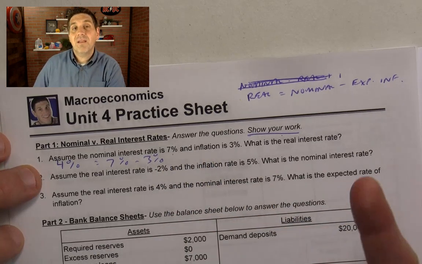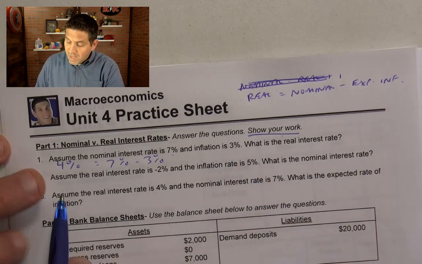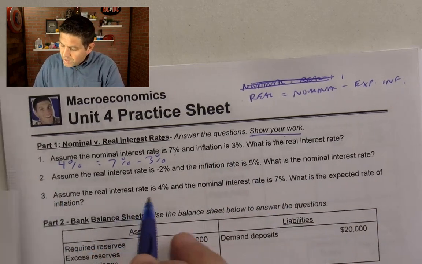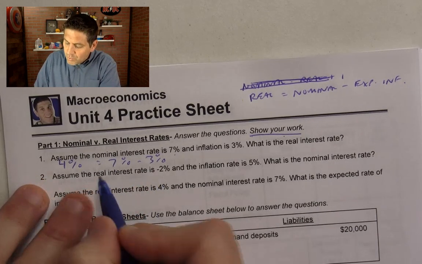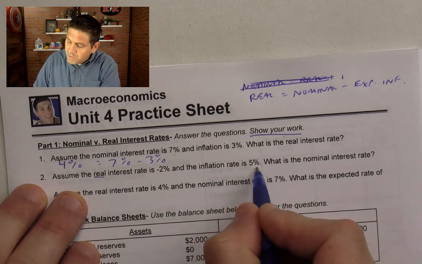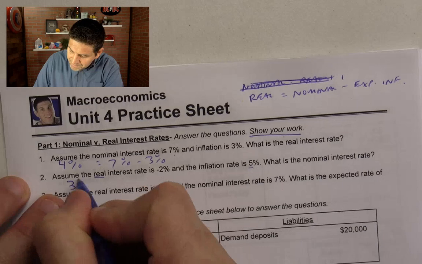If you lend out money to somebody, that's great. Oh, I'm lending out money, except inflation can erode that. It'll make more sense with the second question. Assume the real interest rate is -2. Wait a second, how can you have a -2? Well, remember, this is the real interest rate, and the inflation rate was 5%. What is the nominal? Well, the nominal has got to be 3%.